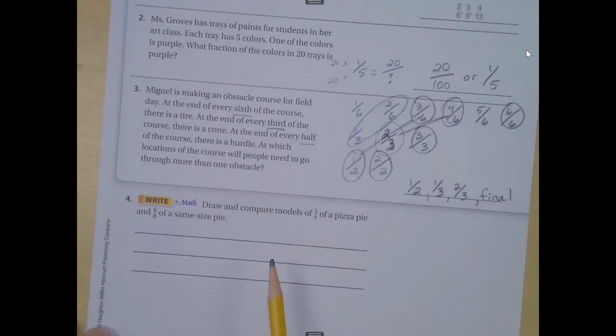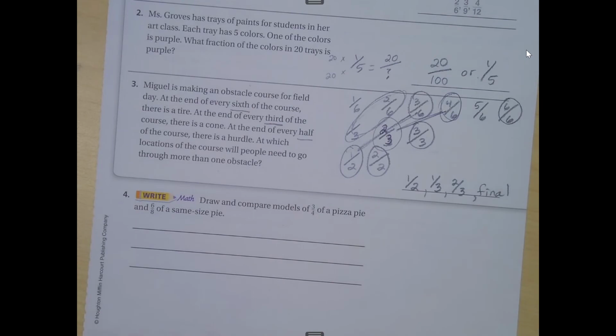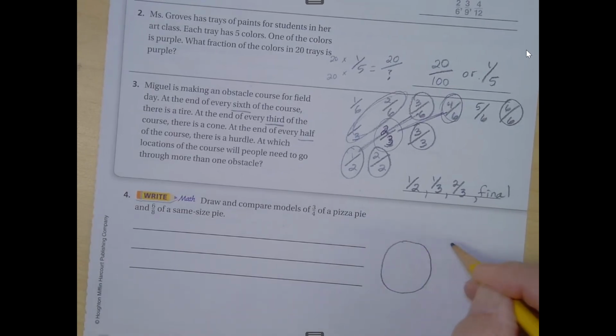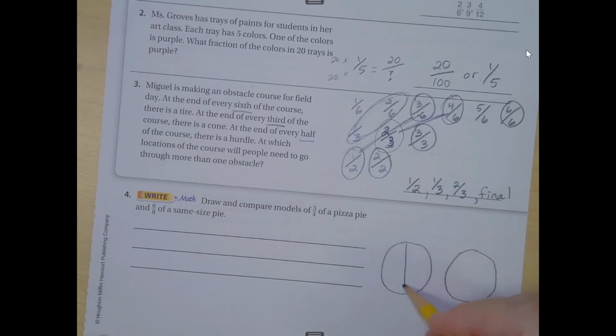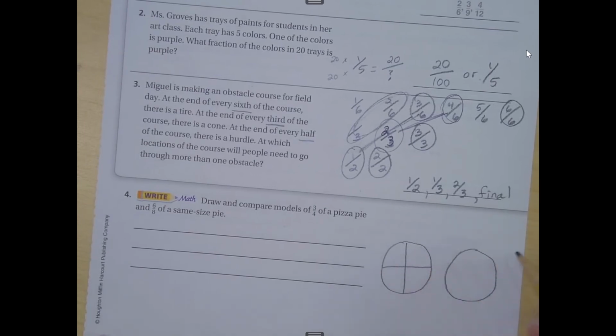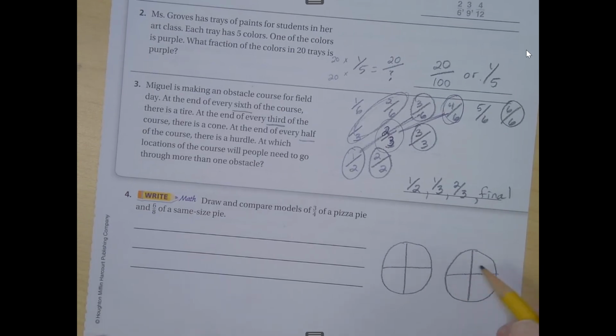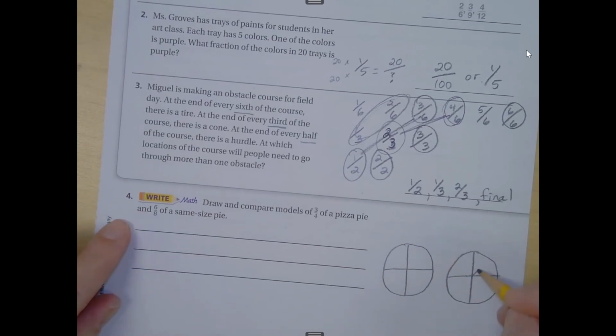Number 4. Draw and compare models of 3/4 of a pizza pie and 6/8 of the same pie. All right, so let's draw two circles about the same. I'm going to divide this one into fourths. I'm going to do this one into fourths, but then I'm going to cut each one of those in half. So I have eighths.